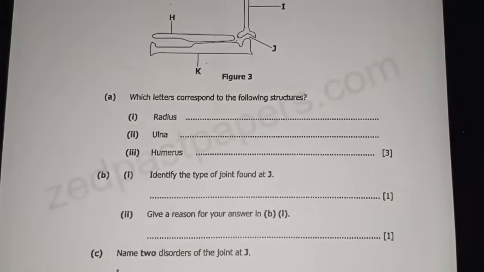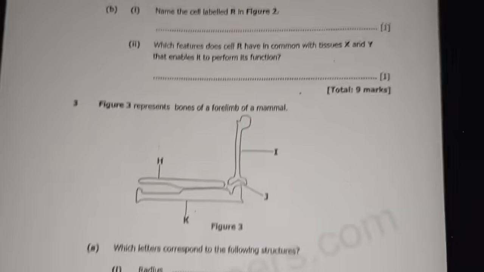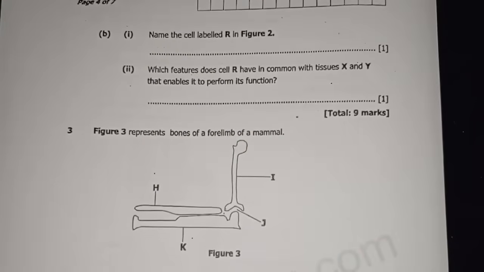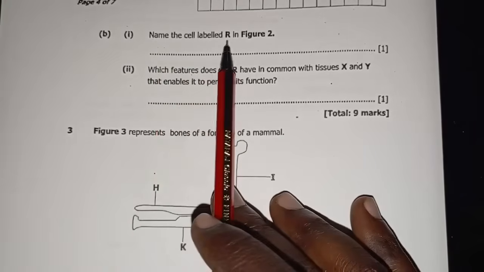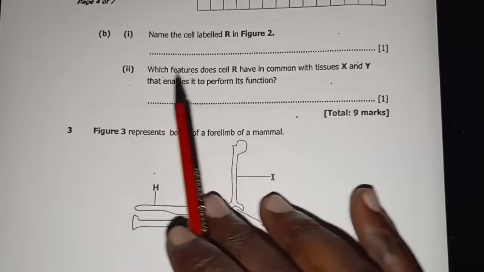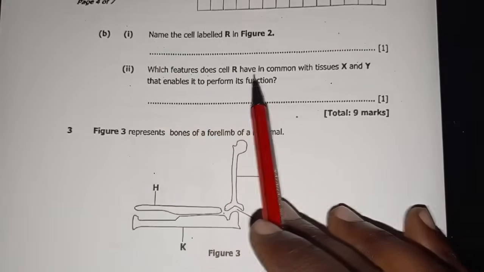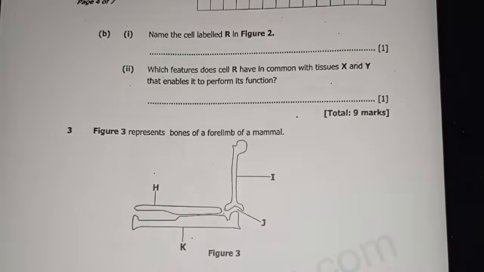You might not know how questions will come in your exams. Then we've got this particular question that is saying, name the cell labeled R. I've given you the name there. That is a guard cell. I've labeled it, so that is a what? A guard cell. And then which features does R have in common with tissues X and Y that enables it to perform its function?